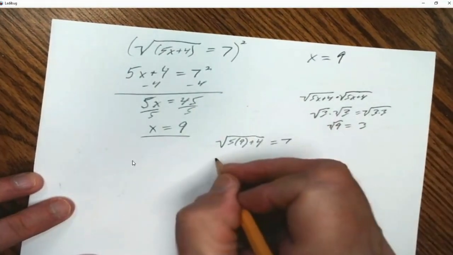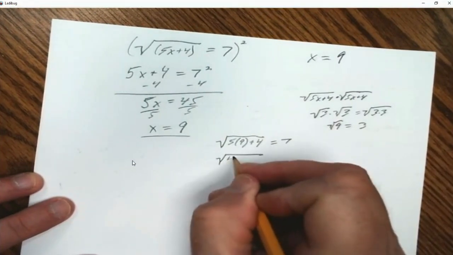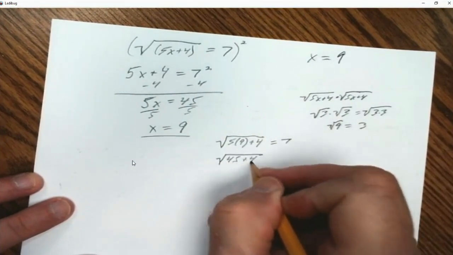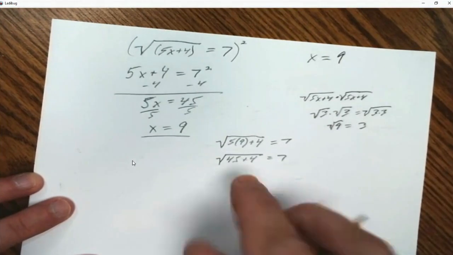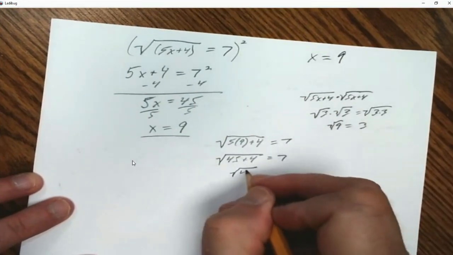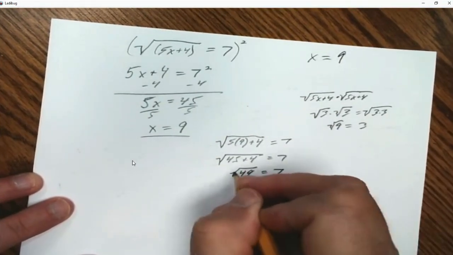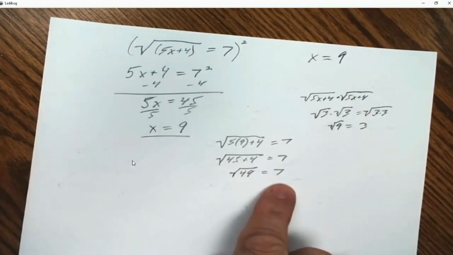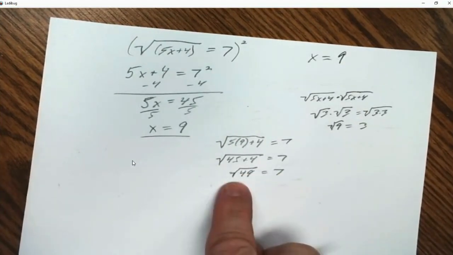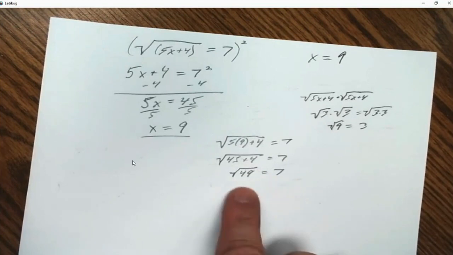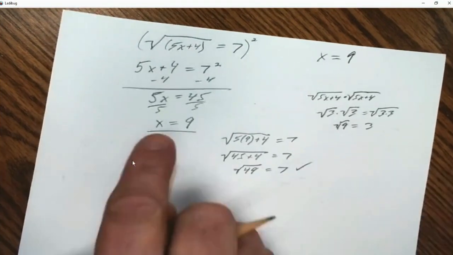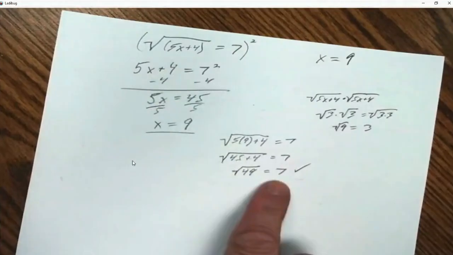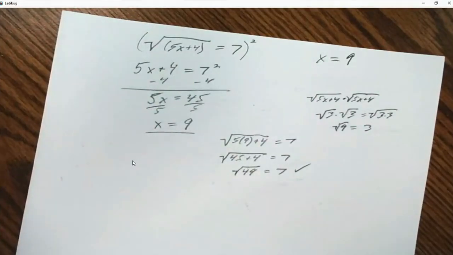So this is the square root of 45 plus 4. 45 plus 4 is 49. Square root of 49 would equal 7. There's also a negative 7, but this does equal. This is a true statement. This is a solution for that because it's true when we put the 9 back into the x. So we're good on that.